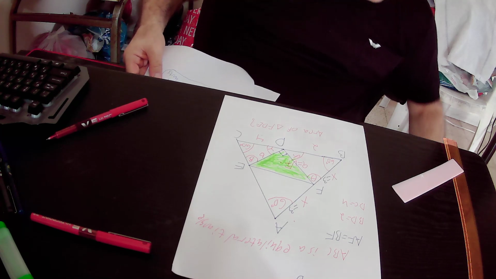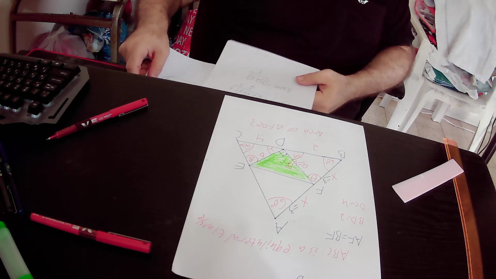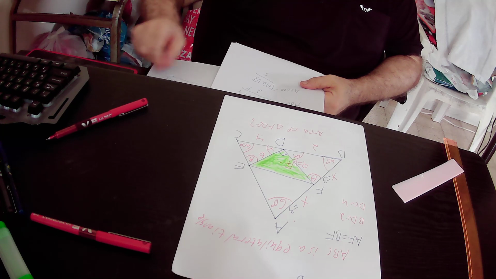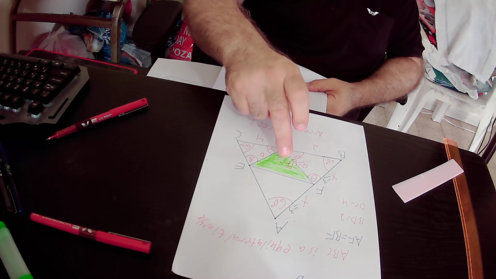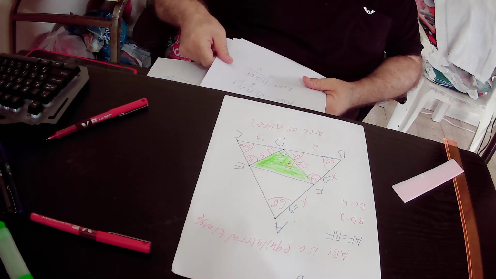Actually, we wanted to find the area of the green triangle EDF.